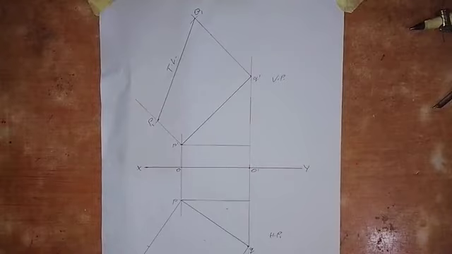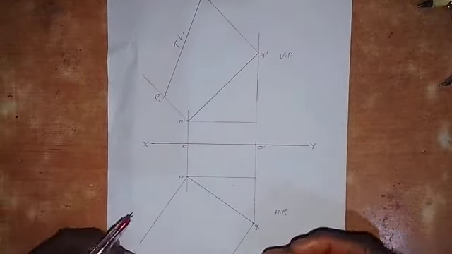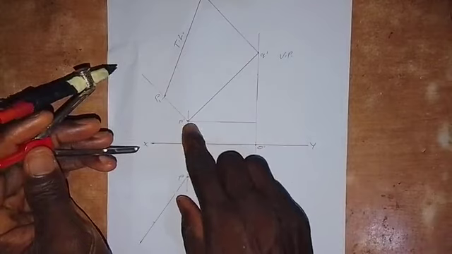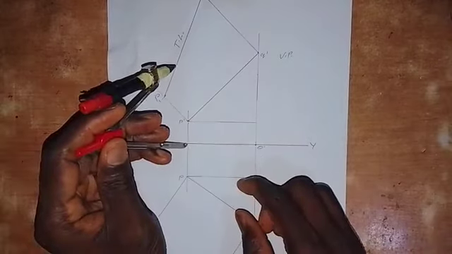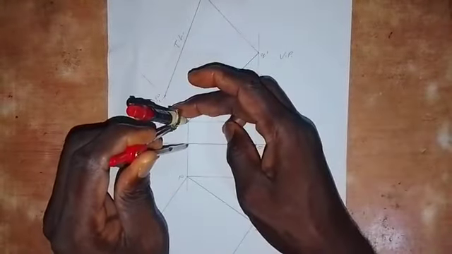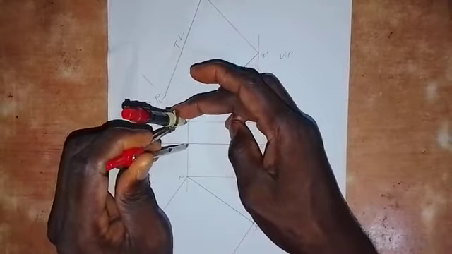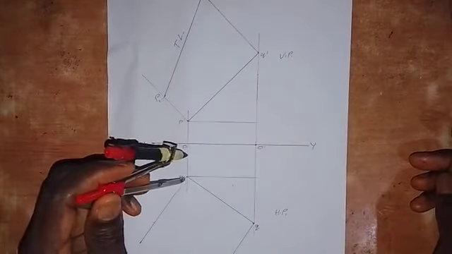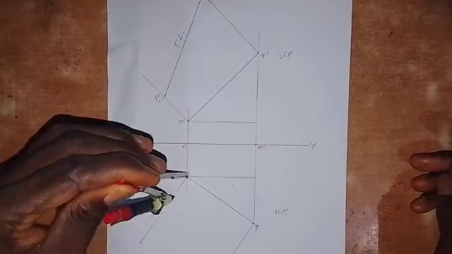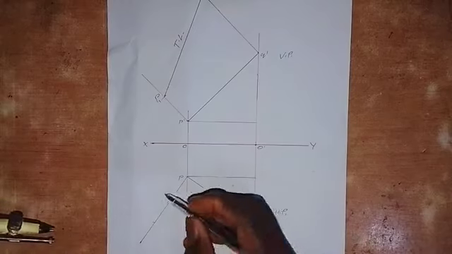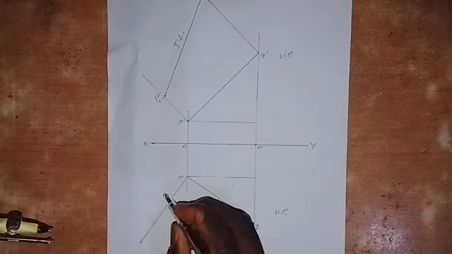Now let's also get the true length here in the horizontal plane. For us to get the true length in the horizontal plane, we are going to take this distance of P prime from point O here on the XY line. So from here to here, which is 20 millimeters. I can just take it with the ruler, but I'm using the compass. So take this distance and bring it to this point and make an arc on this line. This point here we are going to call point P, capital letter P here.